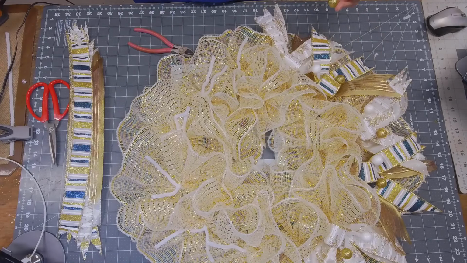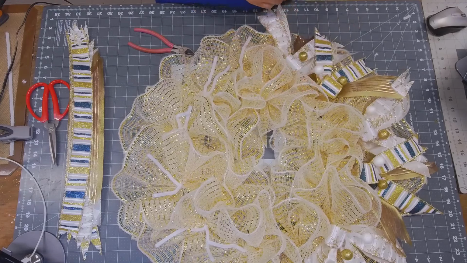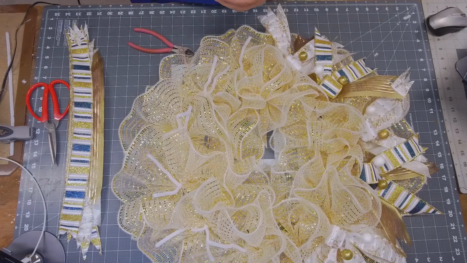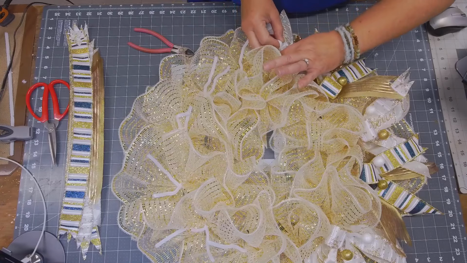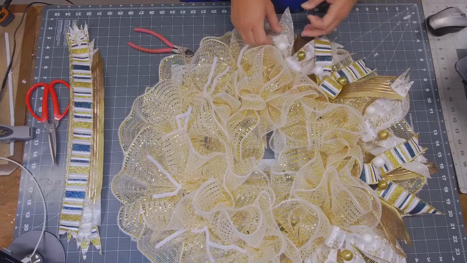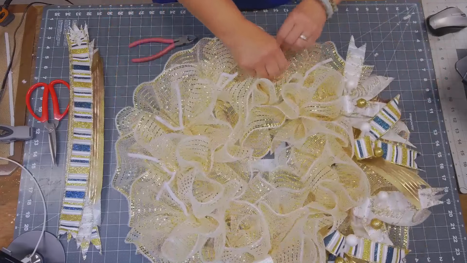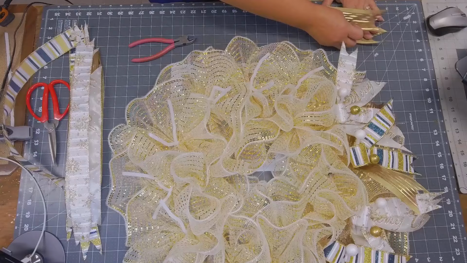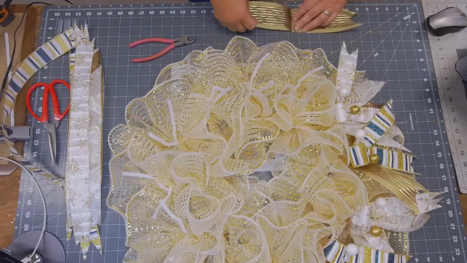because sometimes gold is a hard color to match. Sometimes it could be too brown, and sometimes it could be too yellow. It's hard to find a true gold. Okay. Again, folding over, bringing this back.